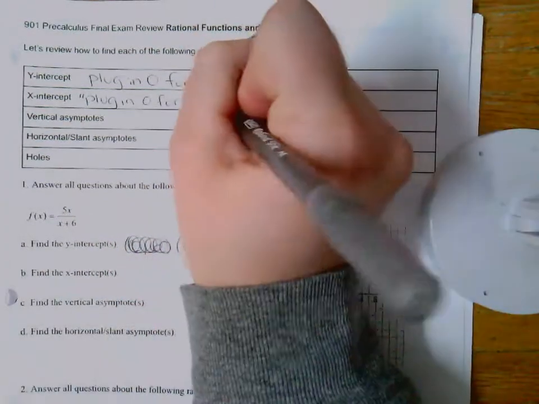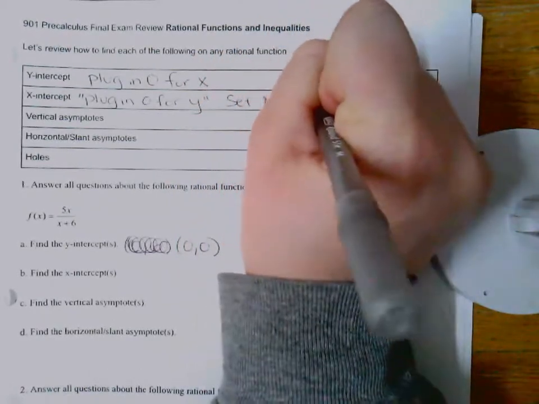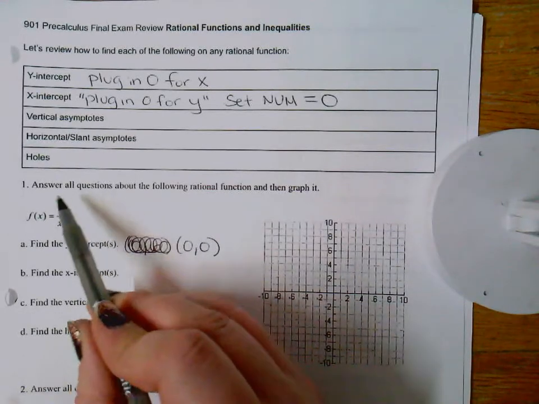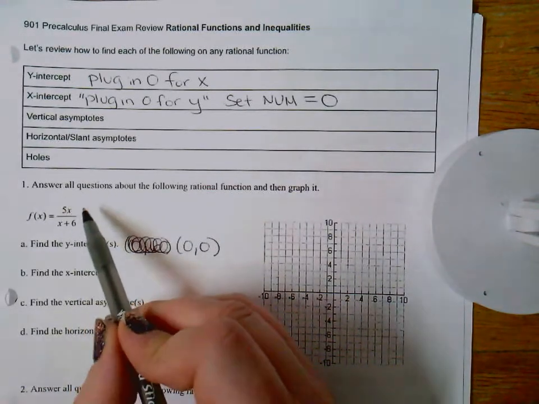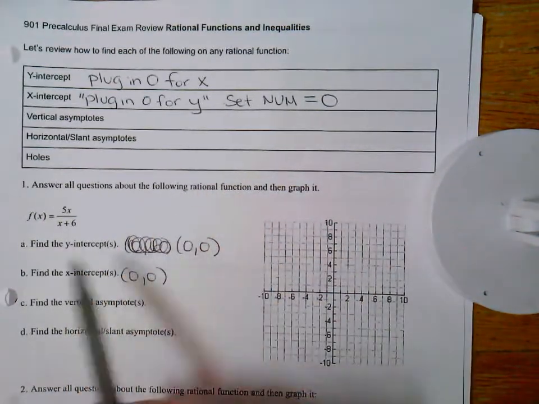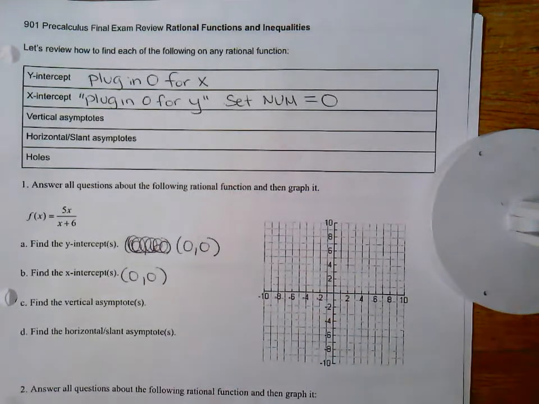So the shortcut is to set the numerator equal to 0. If I set the numerator equal to 0, 5x equals 0, so x has to be 0 again. It makes sense in this problem that if the y-intercept is 0, the x-intercept will also be 0. So we can plot that on our graph.